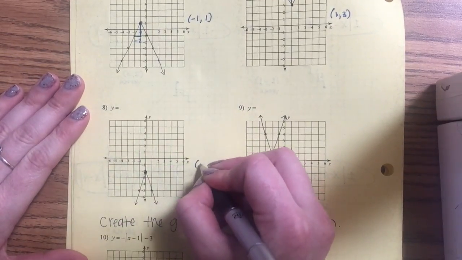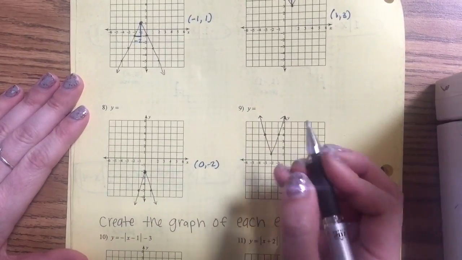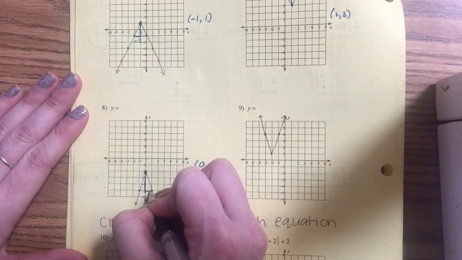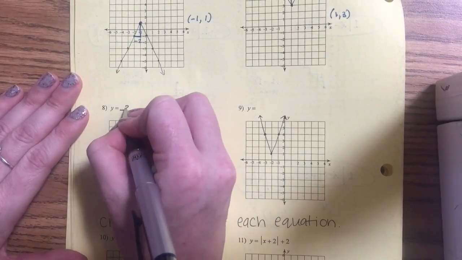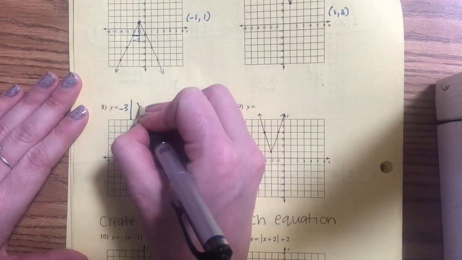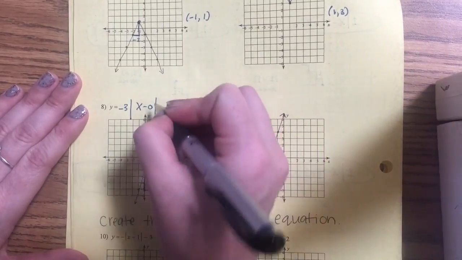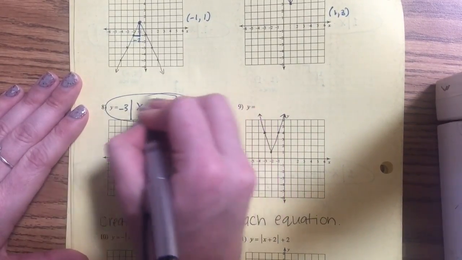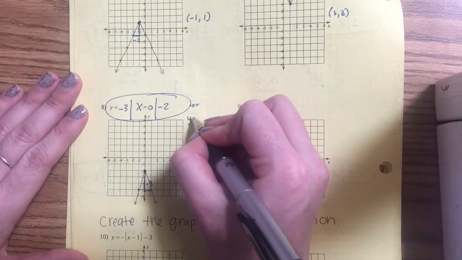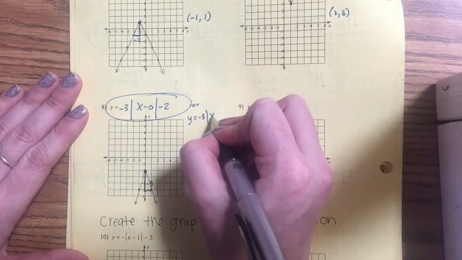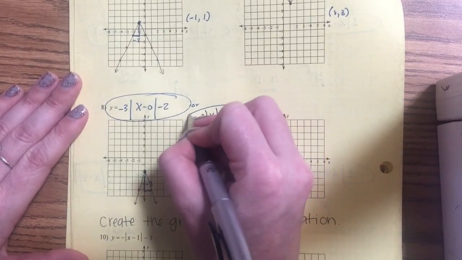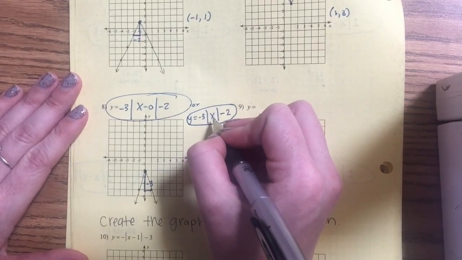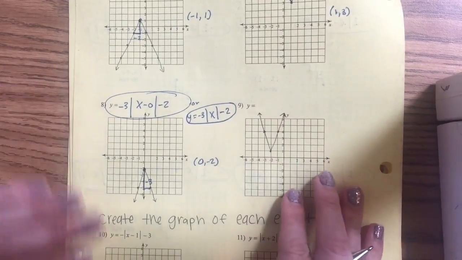My vertex is 0 down 2. It goes down 3 over 1. My x will be a minus 0 and then minus 2 on the outside. Or negative 3 absolute value of x minus 2 with nothing written inside because it's a 0.